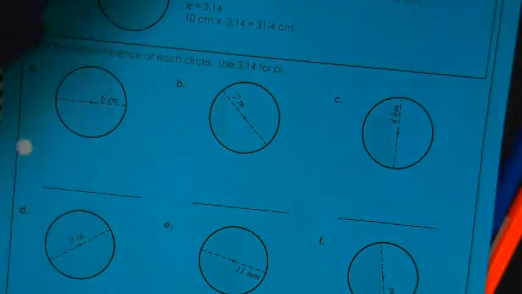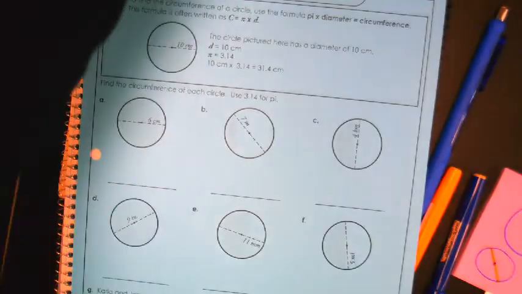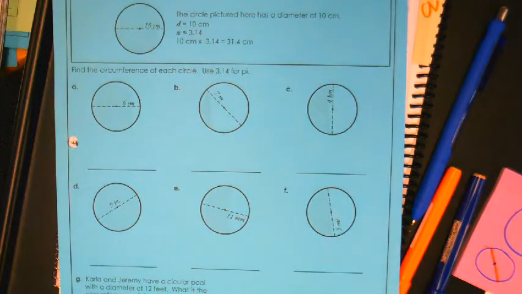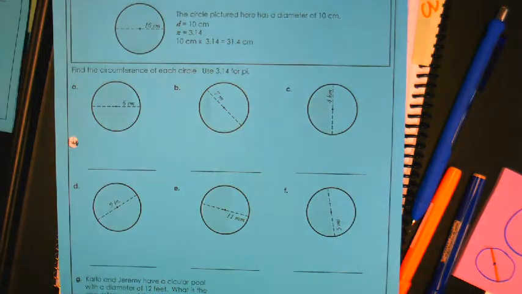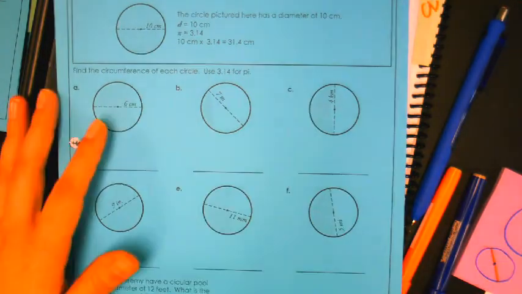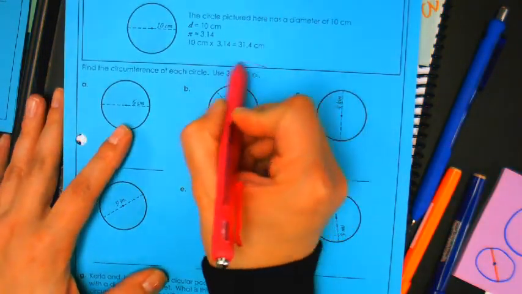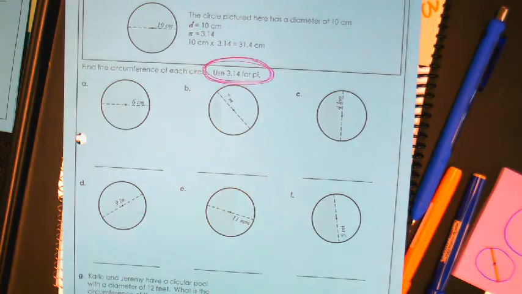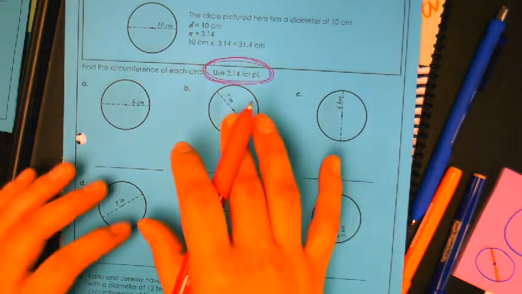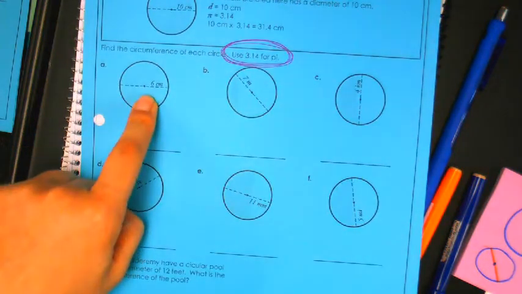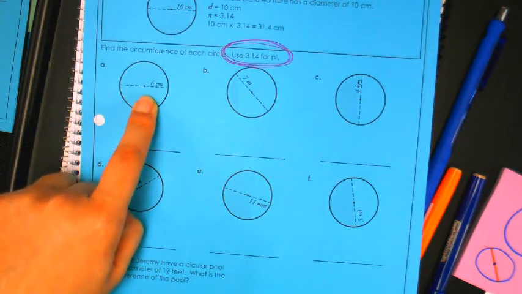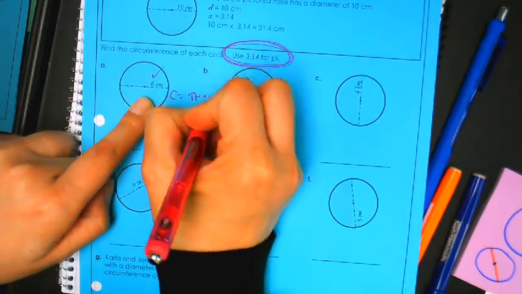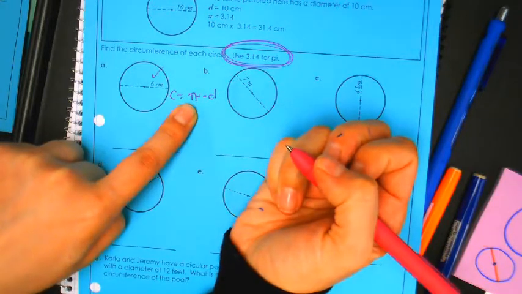Okay, on the side with the A, B, C, D on it, A, B, C, D side. We're going to start this. This is not homework. We'll start it. Okay, they tell you to use 3.14 for pi. They even tell you, hey, use 3.14. All right, letter A. Is this the diameter? Yep, this is what we need, so we're good on that. So circumference is equal to pi times diameter. What is pi equal to? One more time.